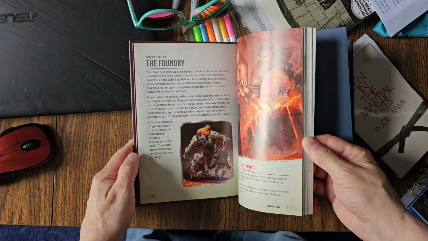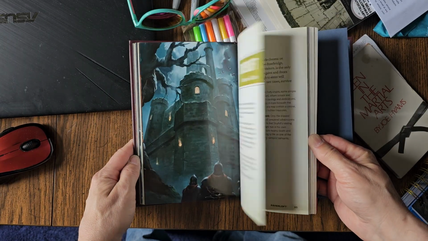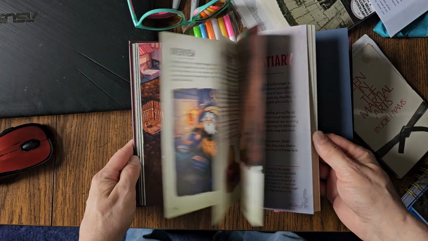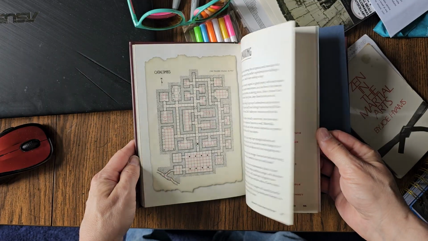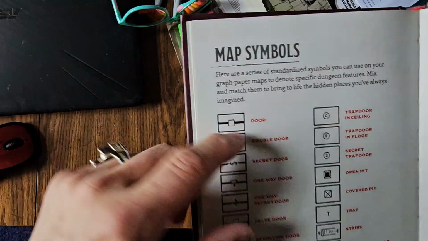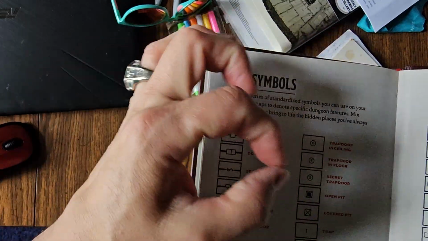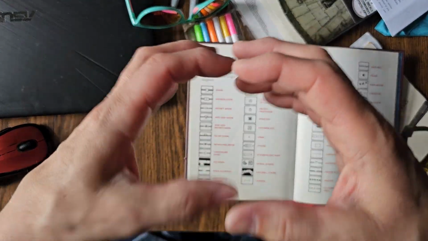The best part of this book, I find, is in the back here, where there are these symbols, so that when you draw your own dungeon, you can use these dungeon symbols and the map symbols, right? So if you have a door, you draw it like this on the map. And there are maps that are like hex maps, or they're like squares.